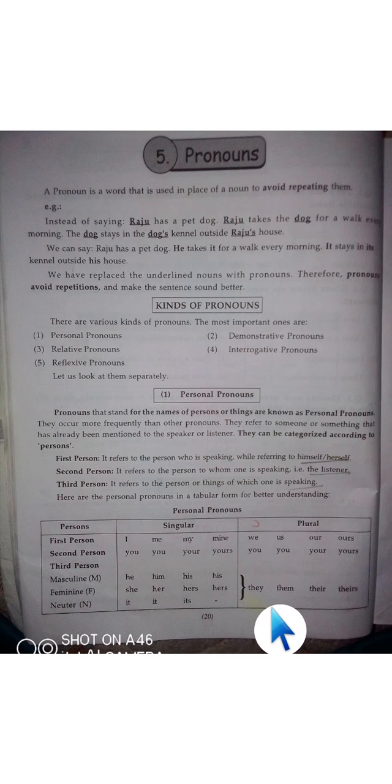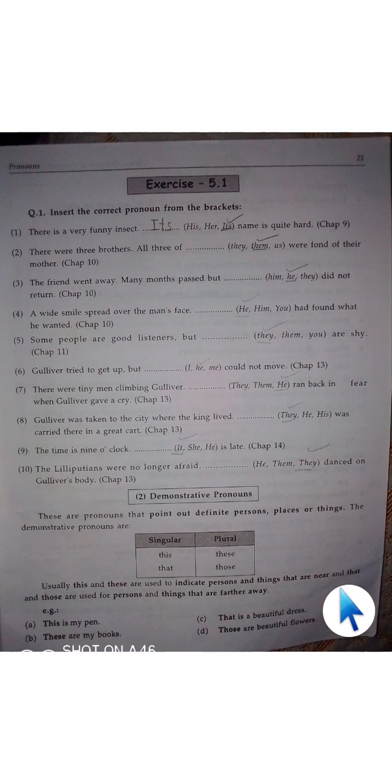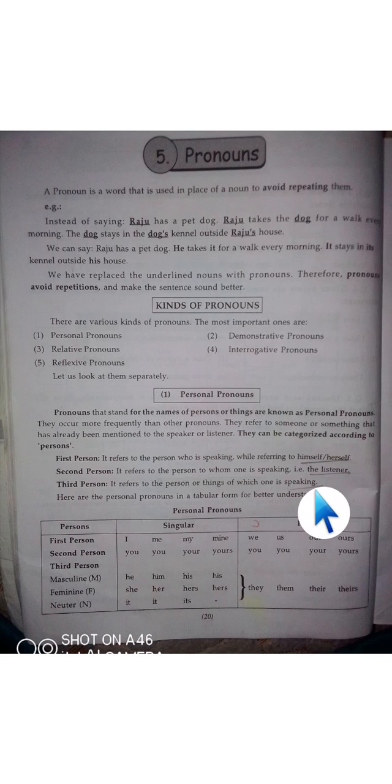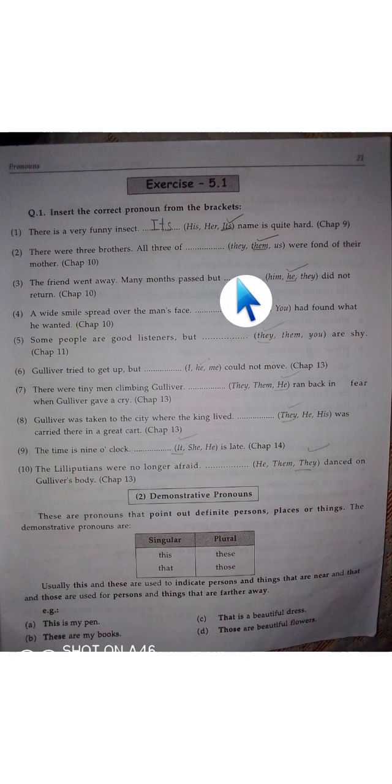So when should we use they, when should we use them, when should we use their and theirs. We will read the sentence: all three of them. When we use all of us, we use it while we are talking about a group, meaning we are talking about ourselves. Or if we are talking about the second person, you, all of you, plural form, we say all of you. And here we are talking about the third person, and we are talking about them, so we should use them. There were three brothers, all three of them were fond of their mother. We will use them here. Us we can't use because we are talking about somebody else, the third person.